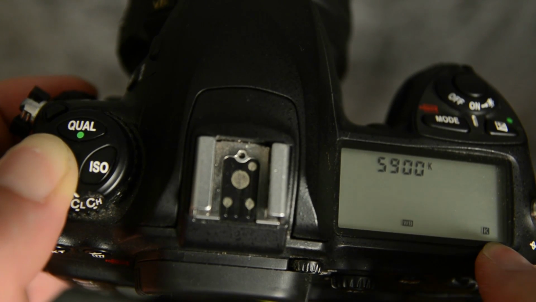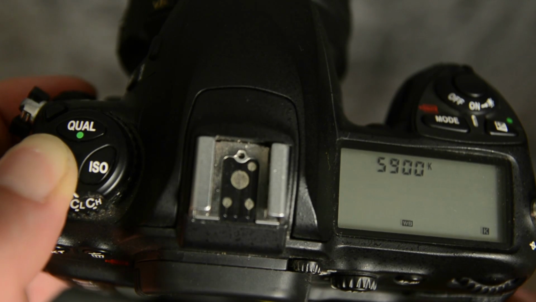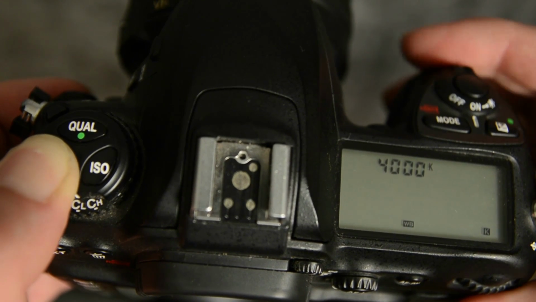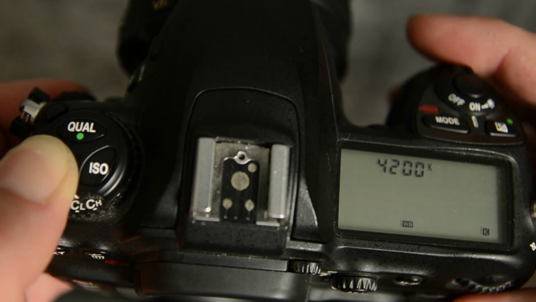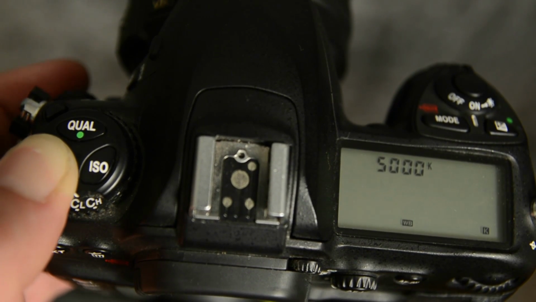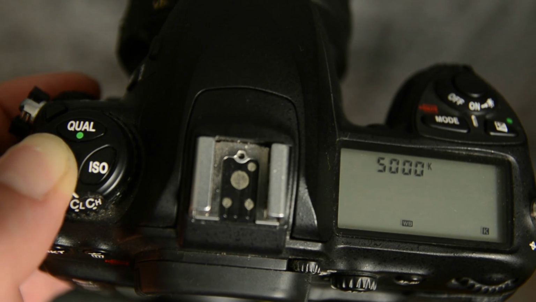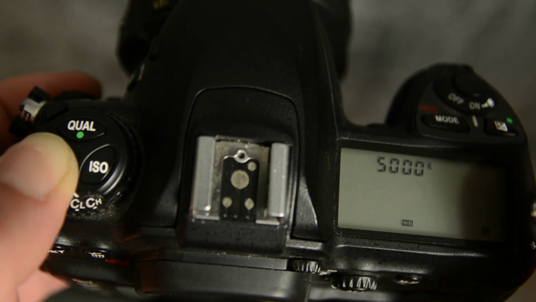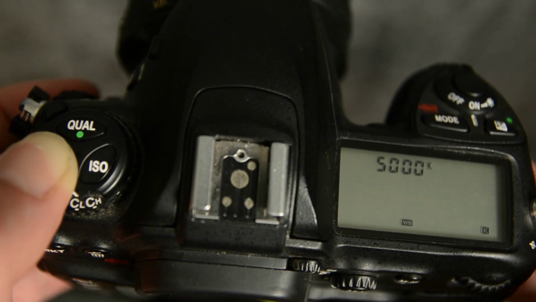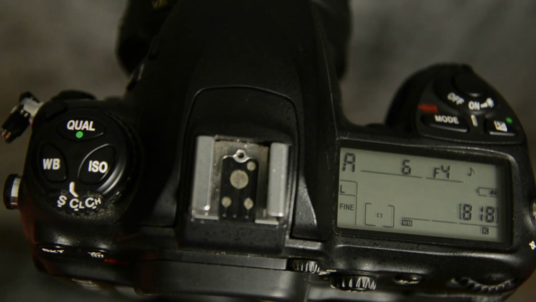Now remember I said color temperature is measured in Kelvin. That's what that K is for. So the K does not mean 1000, it means Kelvin. So now I can use this wheel at the back and I can customly set the white balance here. Now this is great for shooting in a studio where you know exactly what the white balance will be, or if I'm shooting video and I know the Kelvin of my video lights, then I can set it in here and then I get the white balance looking perfect. Okay, so that is how you set the white balance on this camera.